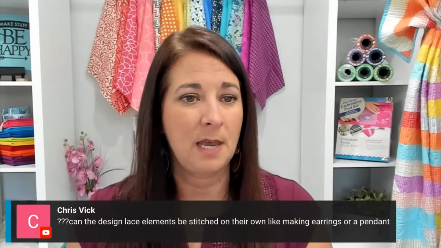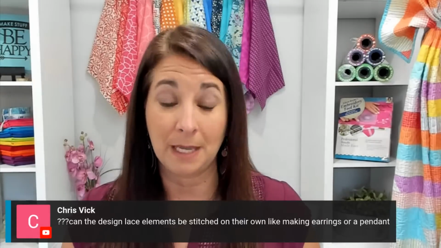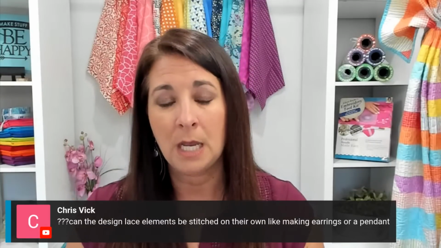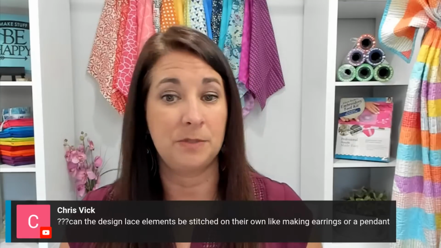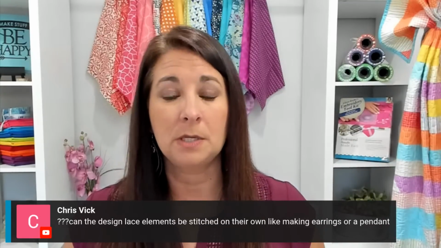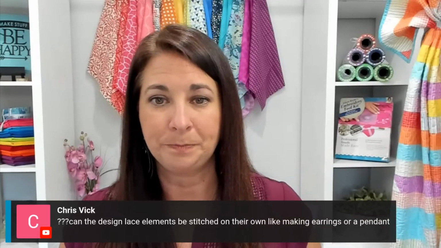So Chris Vick says, can the design lace elements be stitched on their own, like making earrings and pendants? Yes, they can. The elements that are in the library are freestanding, so you can stitch those individually to make all kinds of things. Absolutely. And I'm going to show you a couple of designs where you can overlap and you'll see exactly that as well. Let's see if we have any other questions here before we go on.